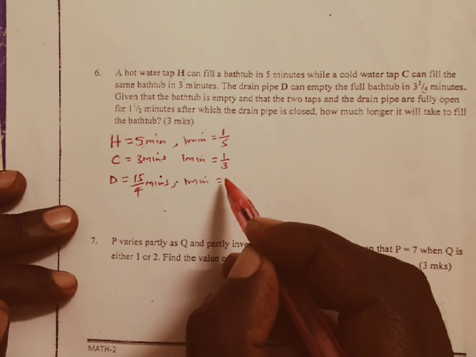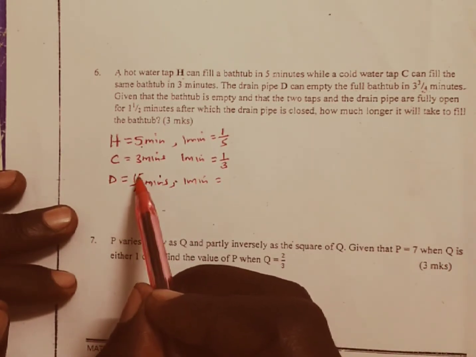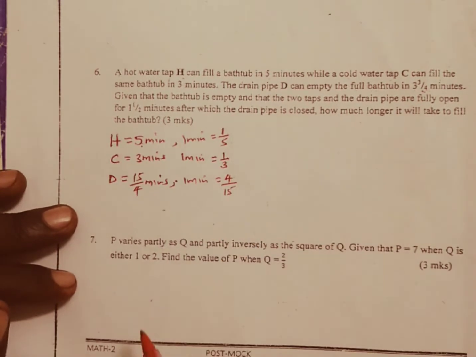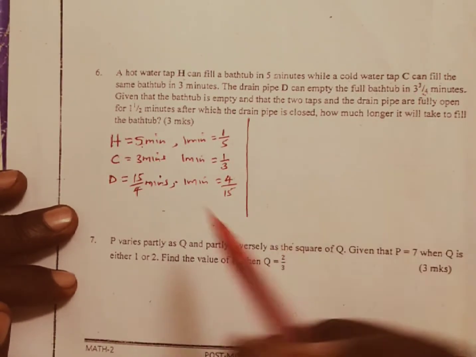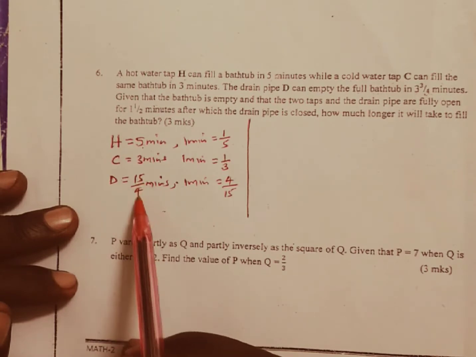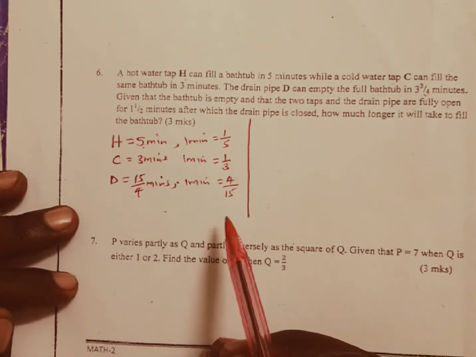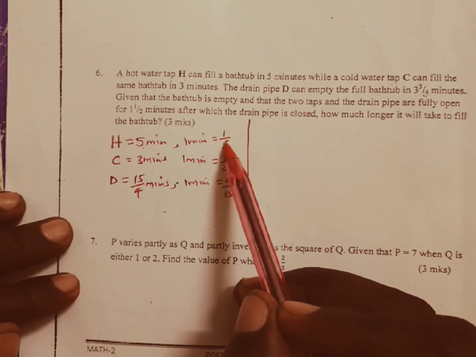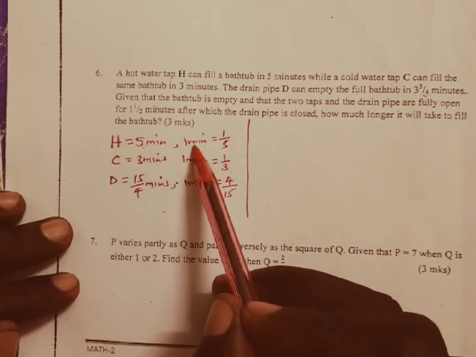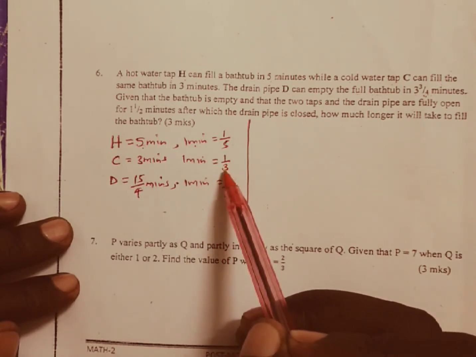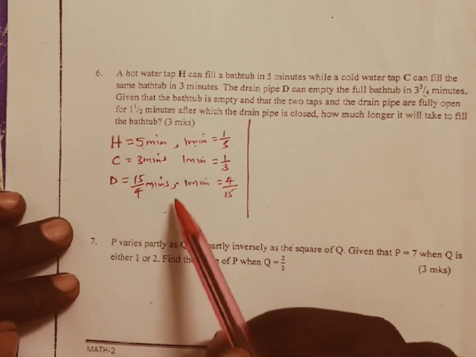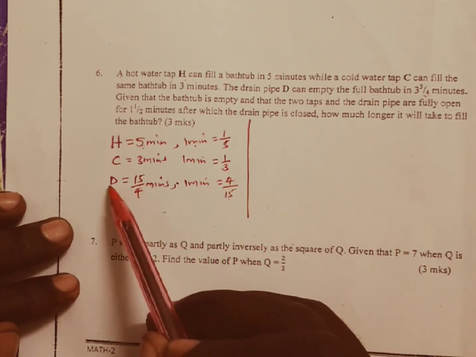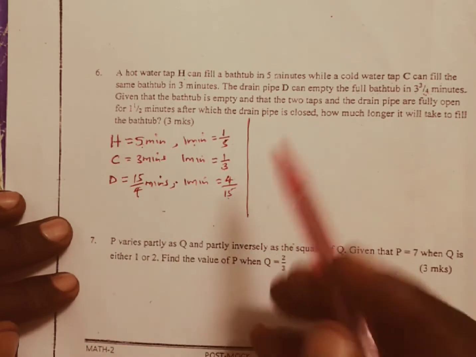1 divided by 15/4, which is going to be equal to 4/15. That is, we take 1 divided by 15/4, which gives us 4/15. And this is the fraction filled by H in 1 minute. A third is the fraction filled by C in 1 minute. And 4/15 is the fraction emptied by D in 1 minute.